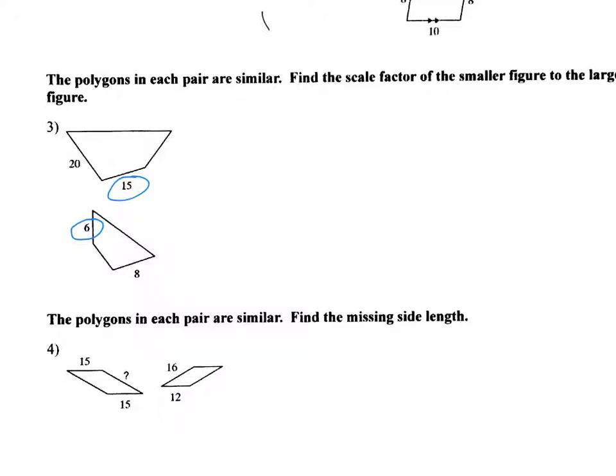The 6 and the 15 don't actually match up, because if I took this figure right here and turned it to look like this one, here's where the 6 would be. So if I take that same shape and make it a little bit smaller, the 6 is actually right here, which does not correspond to anything right here.